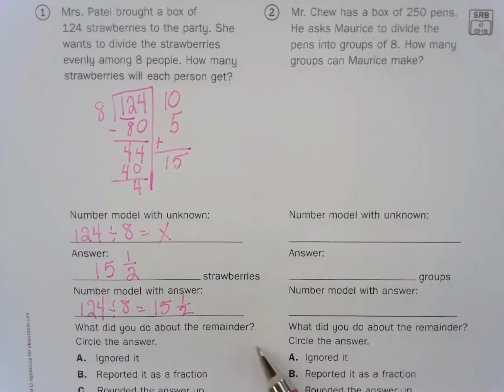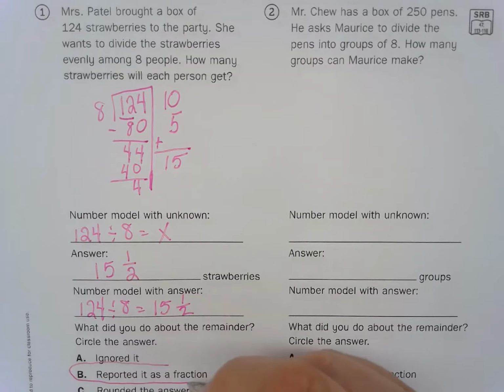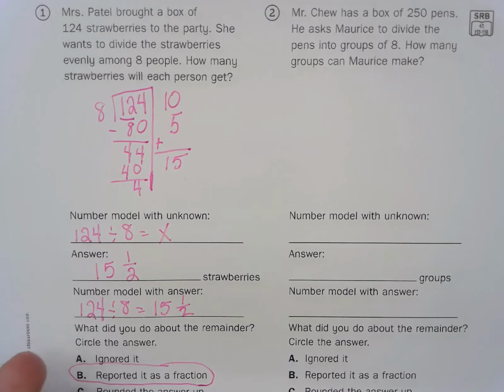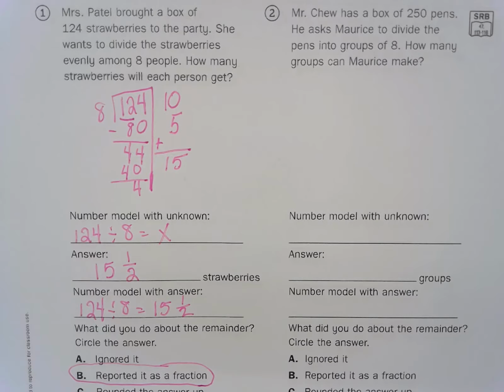So what did you do with the remainder? I reported it as a fraction. Why? Because strawberries can be cut in half. Now, you might decide that you don't want to cut the strawberries in half. You might decide to ignore the remainder and just give the people 15 strawberries, and then call it good and put the rest in the fridge or give them to the dog or something. And that's fine. That's a good answer too. Either answer is fine. I just chose to cut the strawberries in half.